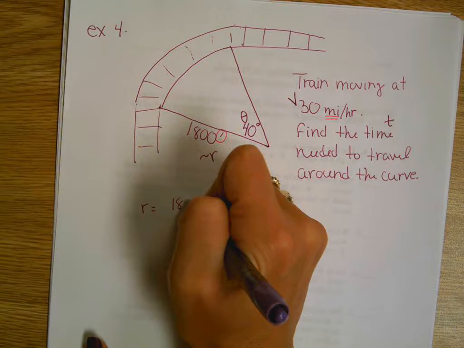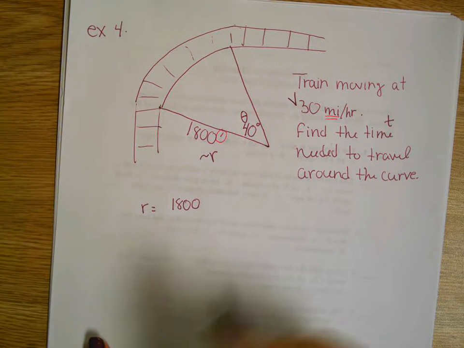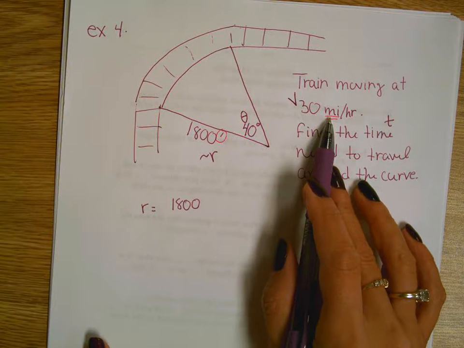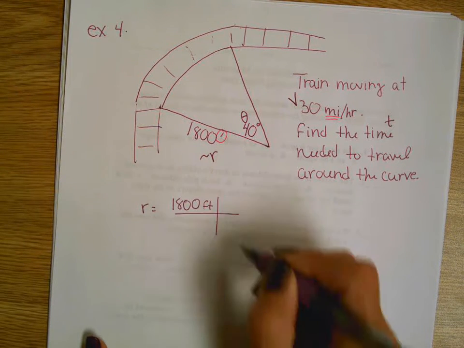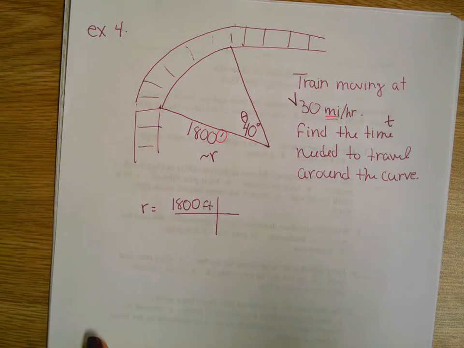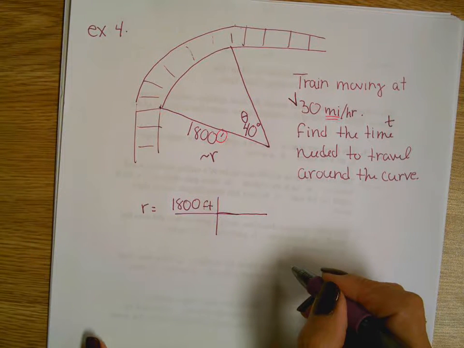If it's 1800 feet, what do we want to convert it to? Miles. What part of a mile is it? So how many feet in a mile again? 1 mile, 5,280 feet. Which way you could think of your little T box here. Where does the 5,280 have to go?